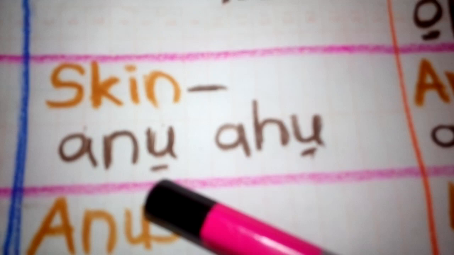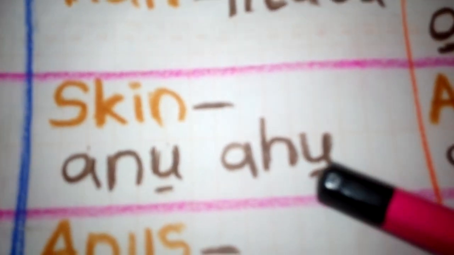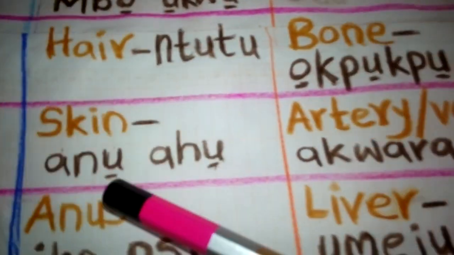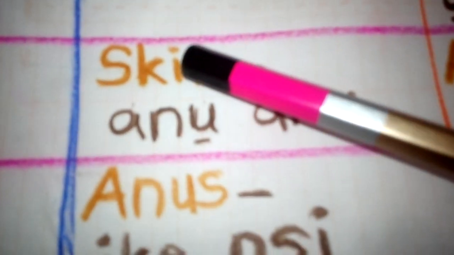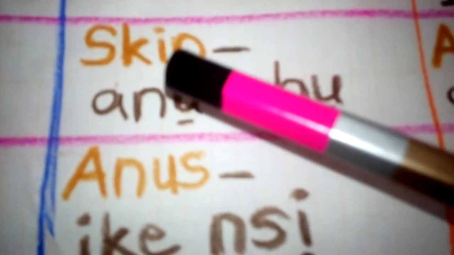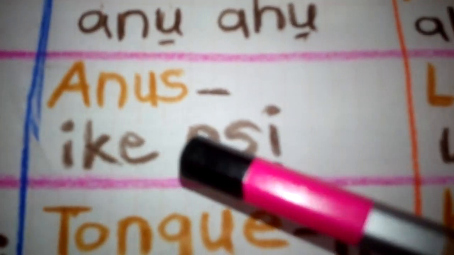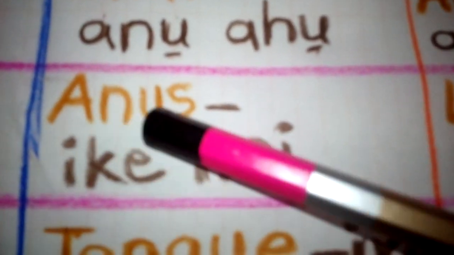Skin is anu aho. All the body is covered by the skin, by your skin. Skin is aho. Anus, ikensi, is where you poo. The hole is called anus, where you poo from. Ikensi.